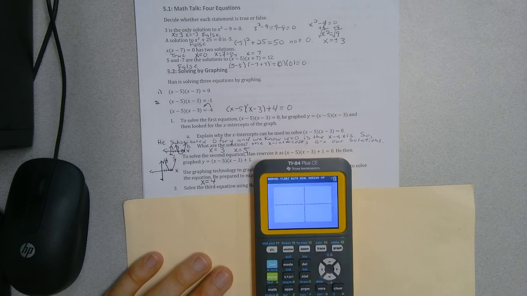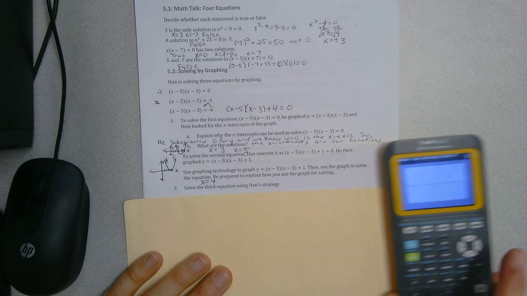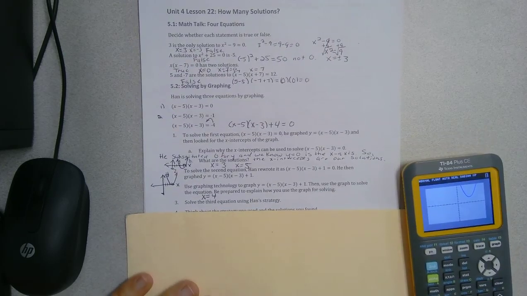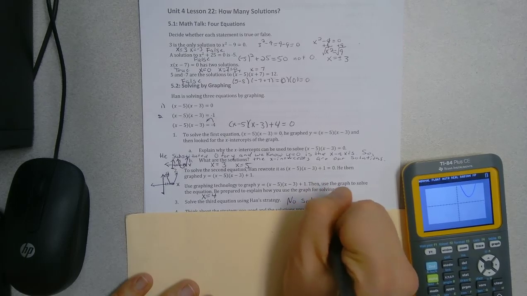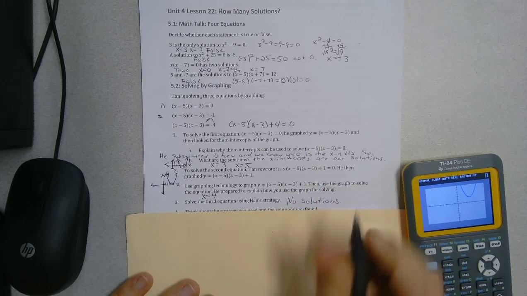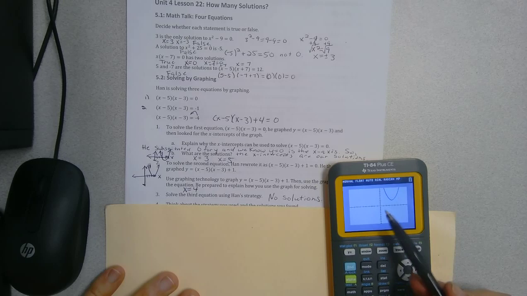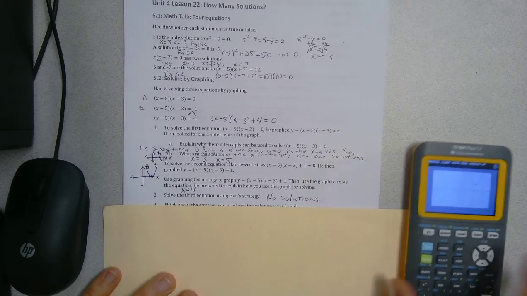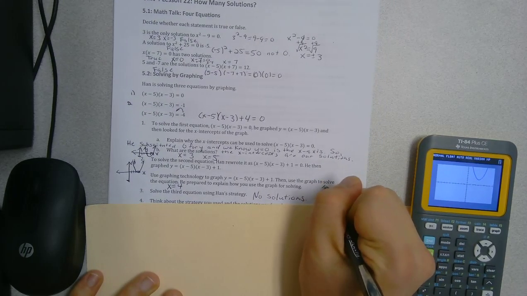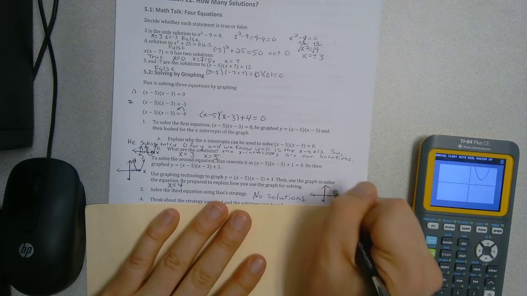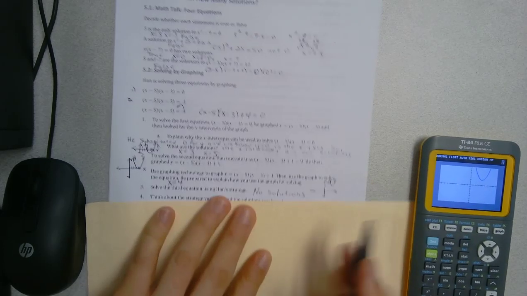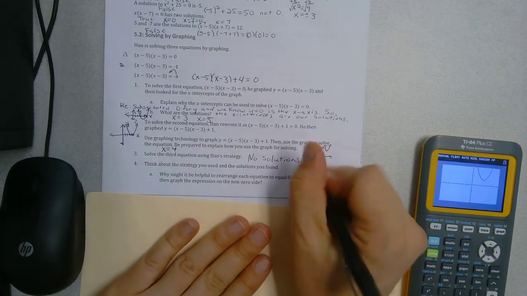And graph it. And I'm looking for where it touches the x-axis, and it doesn't. So that means there are actually no solutions. And there are no solutions because the graph does not touch the x-axis. So if I'm drawing that picture, I'm just going to draw a rough sketch, and I'm going to write that reason down.